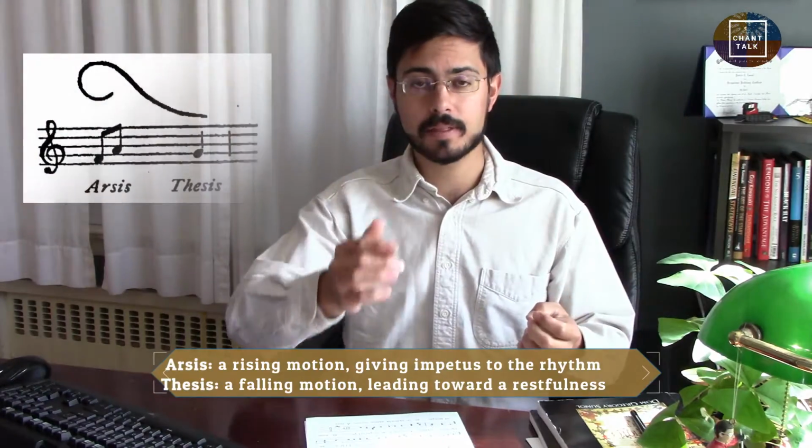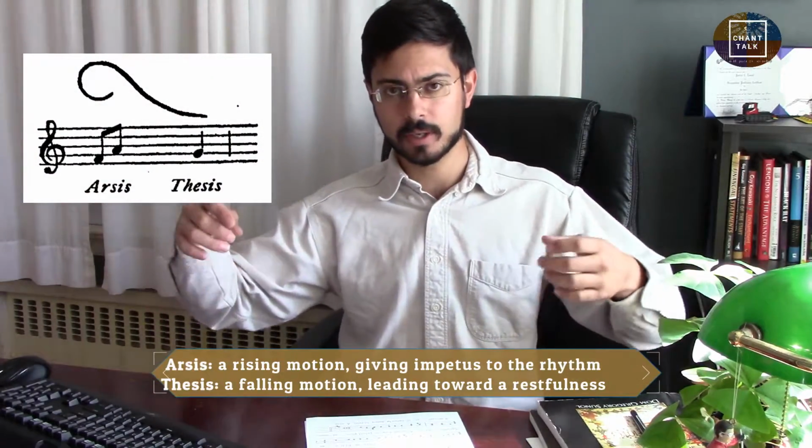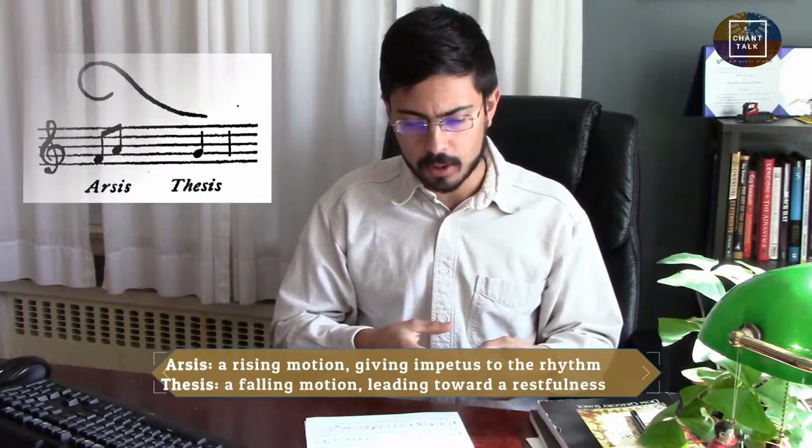Now, we have the beat 1 then, and we have 2 kinds of motion in chant rhythm. We have the arsis, which is a rising motion, and the thesis, which is a falling motion. And we can determine whether it's arsic or thetic movement by whether it's at a point of growth and impetus, or whether it's a point of fall and rest.